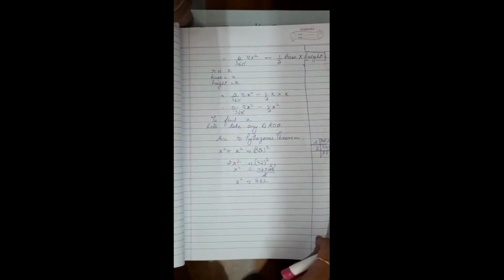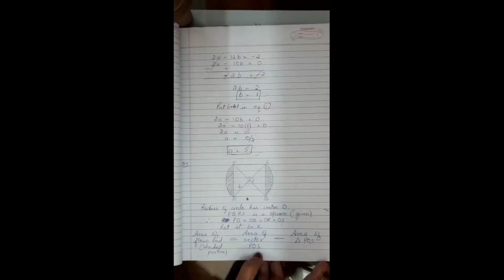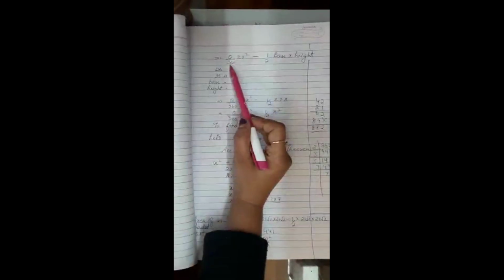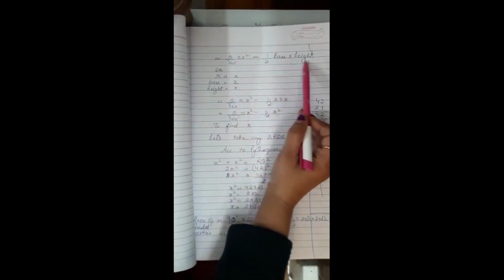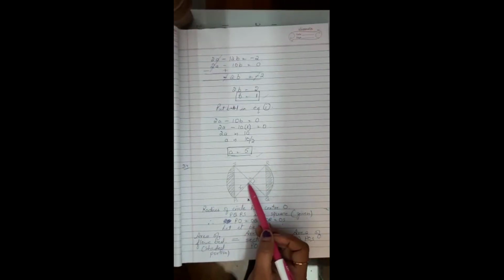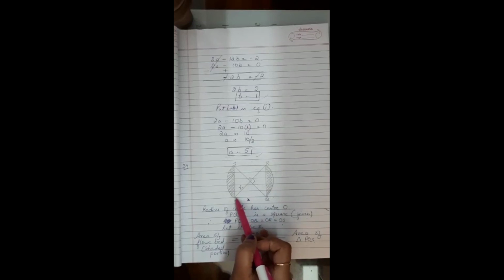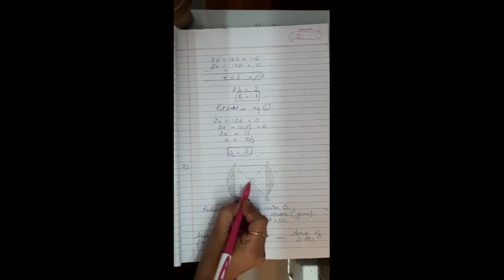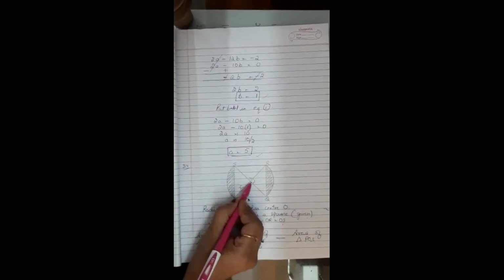Now we put the formula. See, area of the sector POS is theta upon 360 pi r square minus area of the triangle, half base into height. Now in this we know this is x, this is also the radius, and this is also the base and height for the triangle.